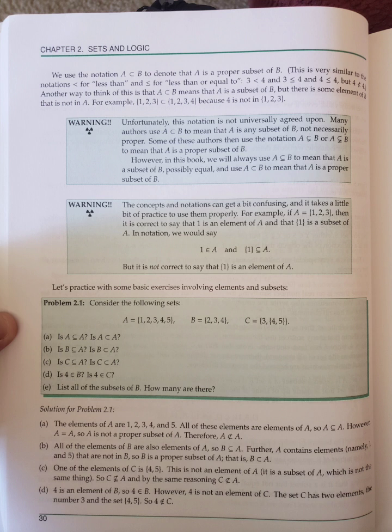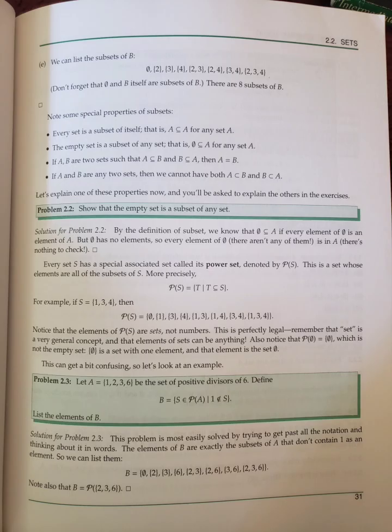So you should have had 8 answers. 3 of them are singleton sets, sets with 1 element. 3 of them are doubleton sets, and 1 of them is the entire set B, and the other one is the empty set. So that's 8 total subsets of B. Okay, let's move on to the next page.